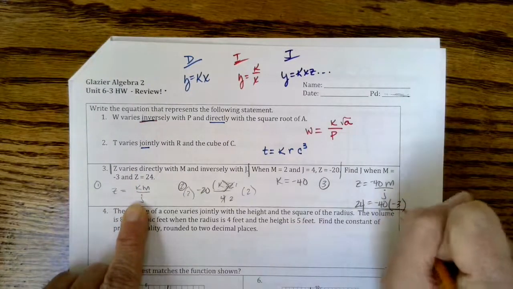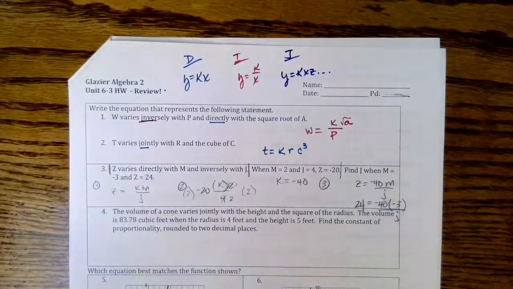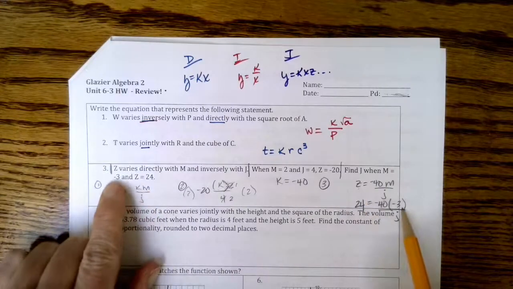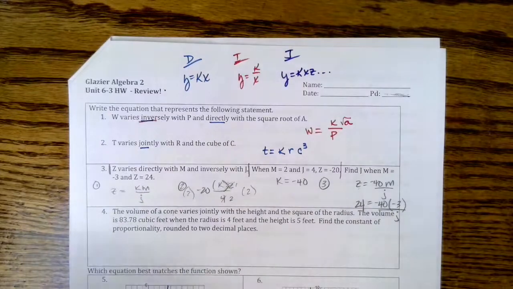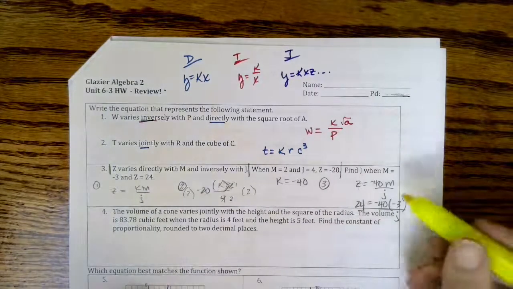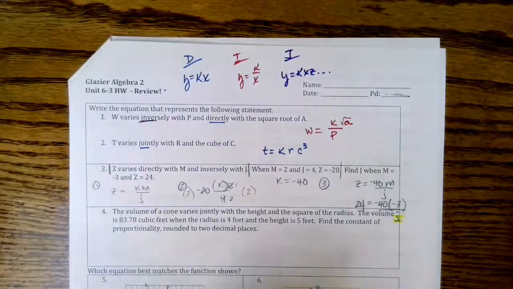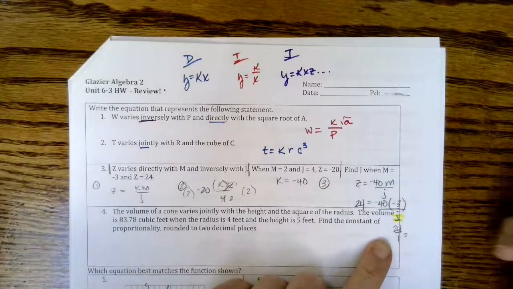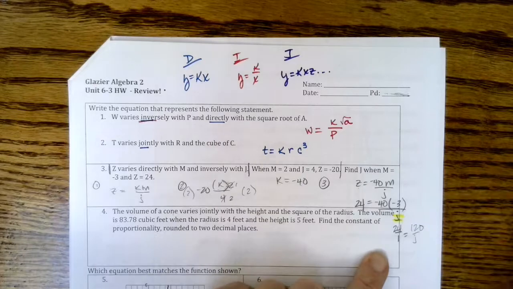J is what I'm solving for. Then I can go ahead and solve for this relationship. They gave me z. They gave me m. I solved for k. So now this point here, j, is what I have to solve for. So I can go ahead and say 24 over 1 is equal to 120 over j.